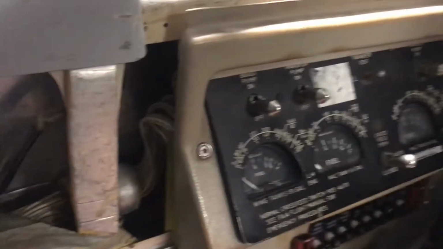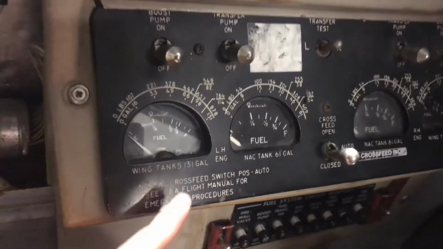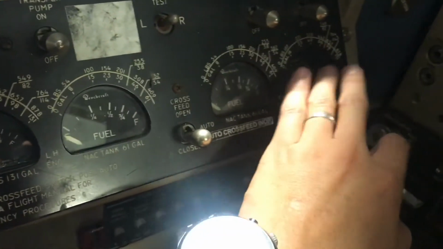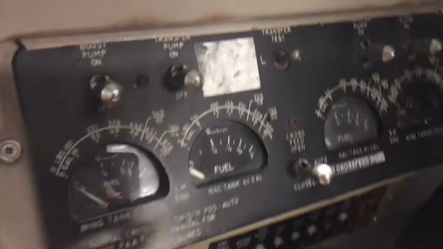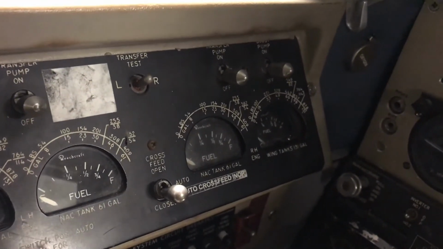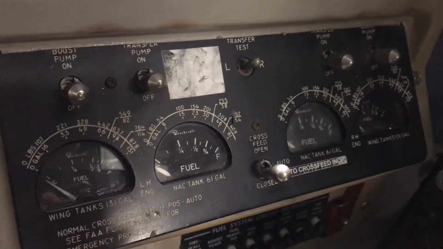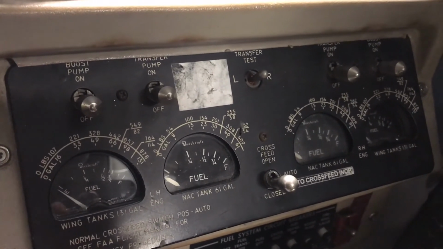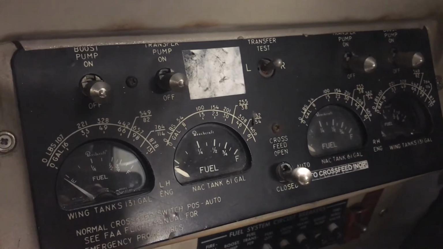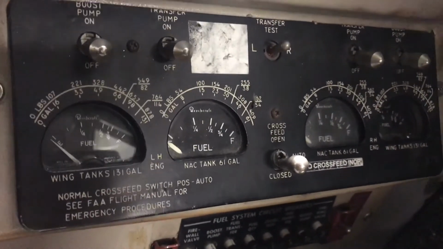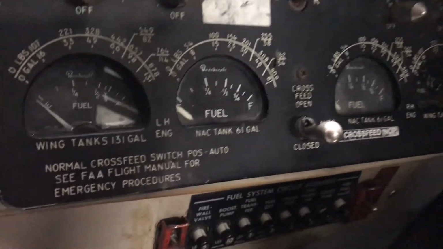Also on the side of the pilot is the fuel level indicator. It uses the principle of capacitance, measuring the electrical properties of air and fuel to tell the fuel level.